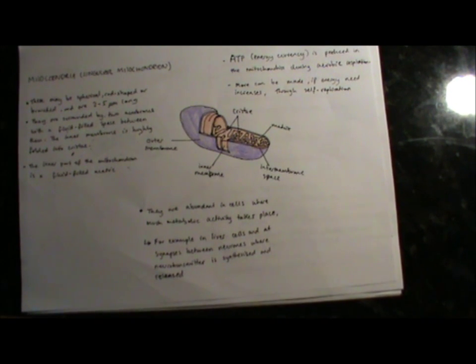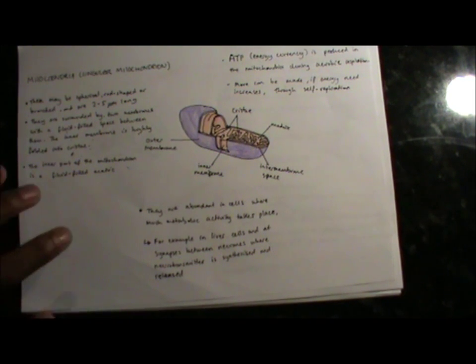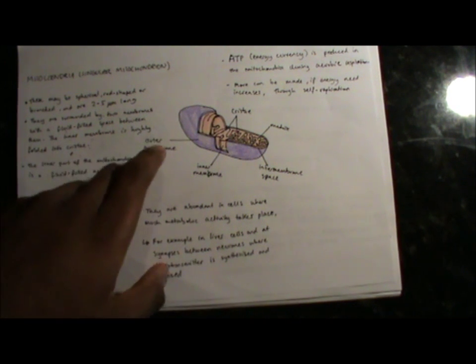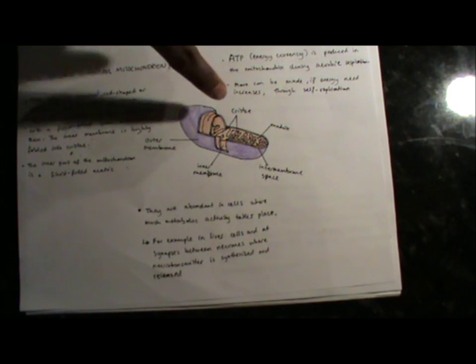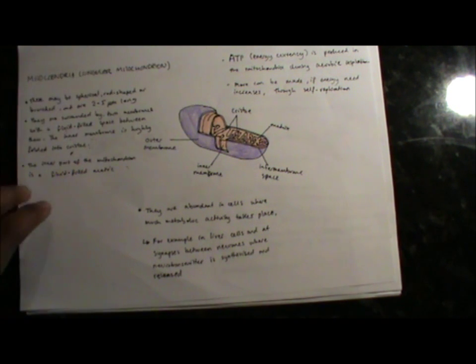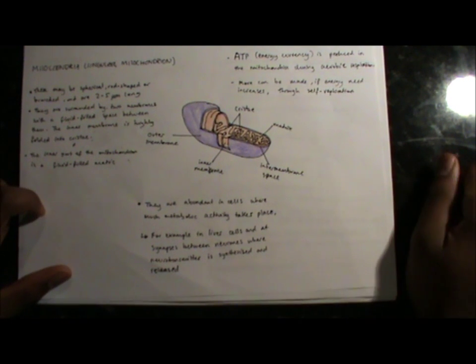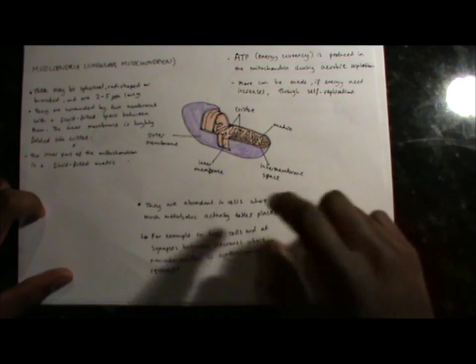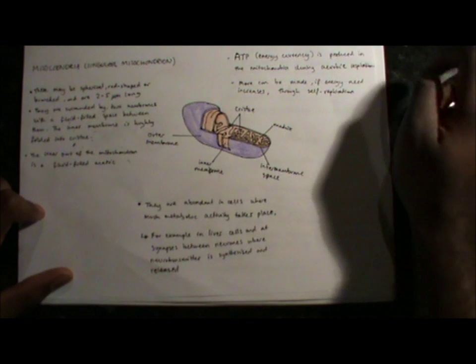Next is the mitochondria. These may be spherical, rod-shaped or branched and are 2 to 5 nanometers long. They are also surrounded by two membranes with a fluid-filled space between them. The inner membrane is highly folded into cisternae, so you can see that there. Well, not very clearly. The inner part of the mitochondrion is a fluid-filled matrix. There's also an inner membrane, an outer membrane, and an intermembrane space.